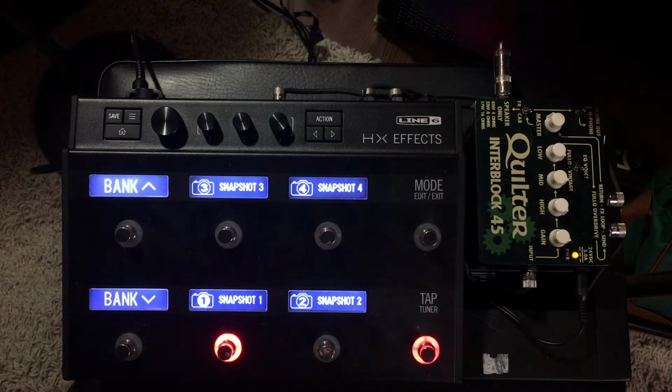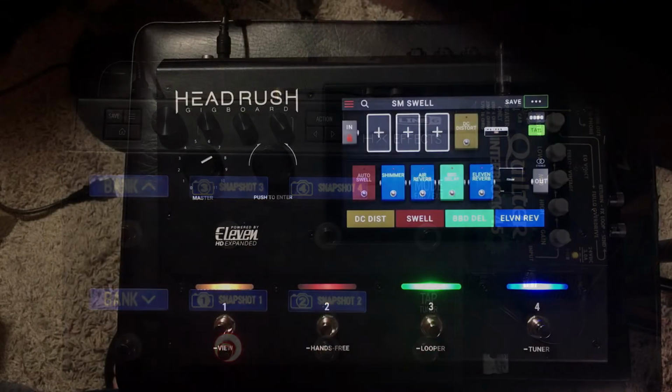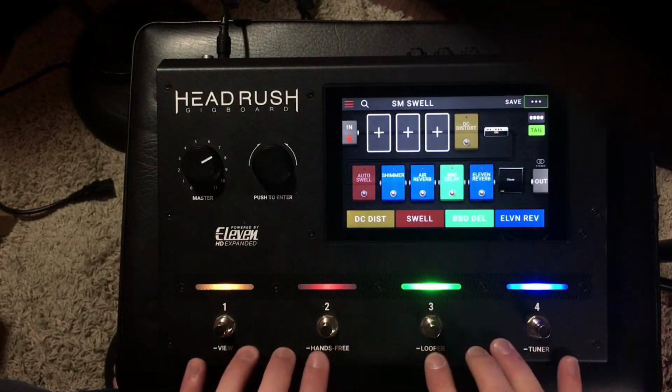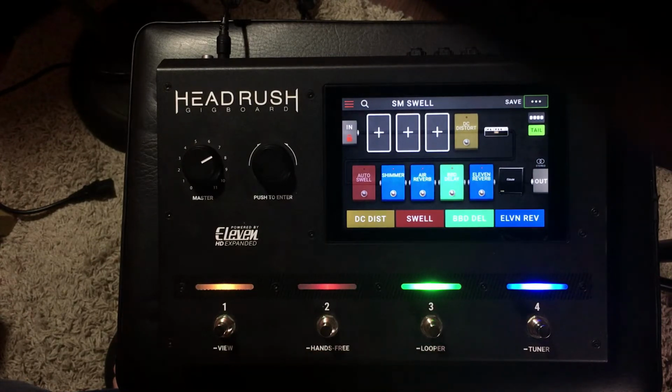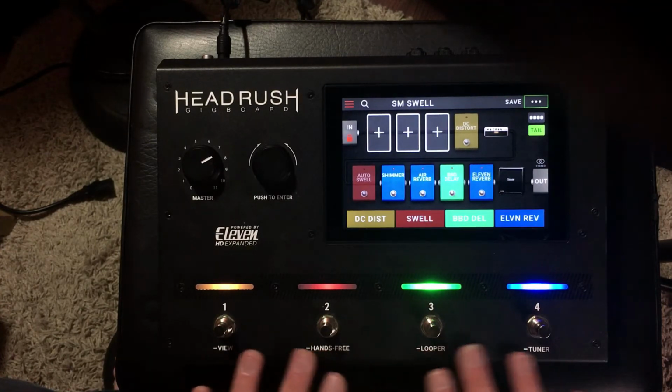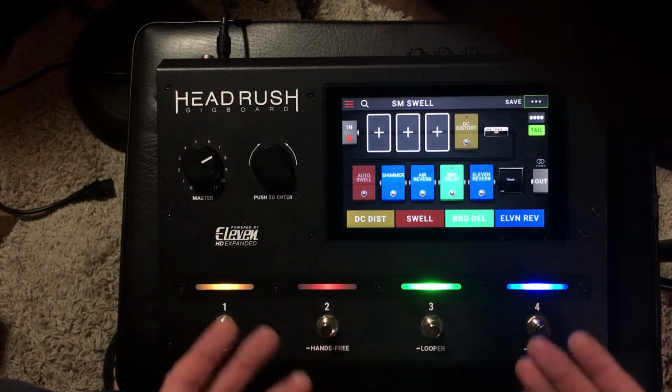And now let's look at the Gigboard. All right, here is the Gigboard, and you can see that there's 4 switches across the bottom. And most people would say to themselves, that's really not a lot of switches. What can I do with that? So let's go ahead and dive into how these 4 switches can work for you.